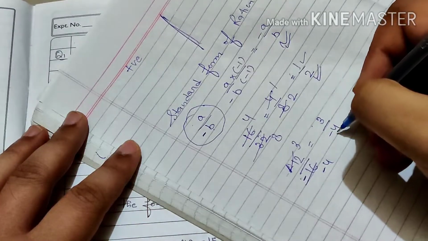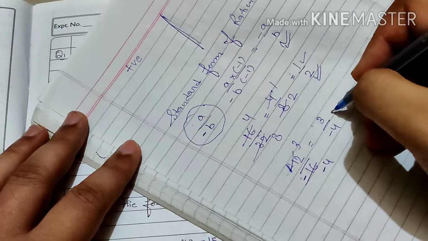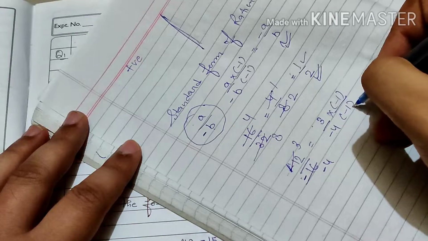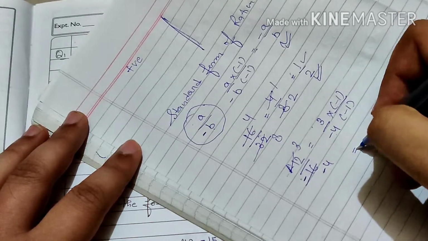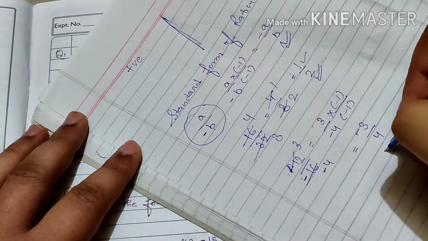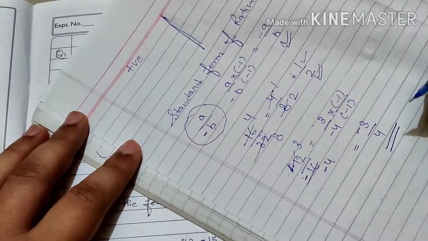Okay, and you can see that the minus sign is in the denominator, so converting into standard form by multiplying numerator and denominator by -1, we have -3 upon 4. Now this -3 upon 4 is a standard form of rational number.